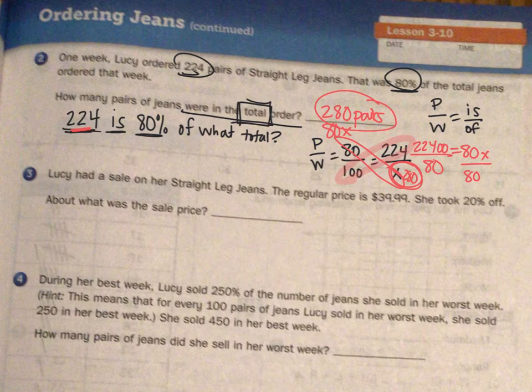Lucy had a sale on her straight leg jeans. The regular price is $39.99. She took 20% off. About what was the sale price? So she took some off, so isn't my cost going to get smaller? So let's think about this. If we take 20% off, we could find 20%, subtract it. But let's also think about it this way.